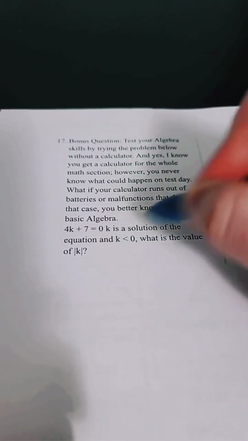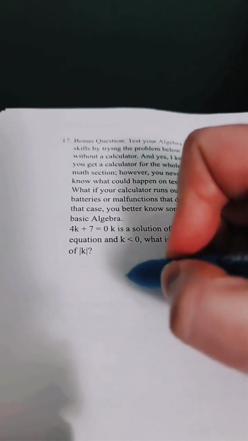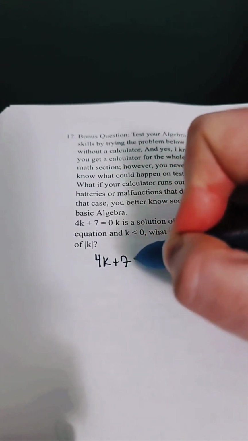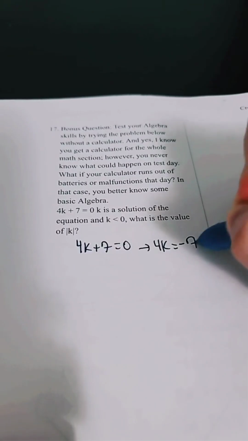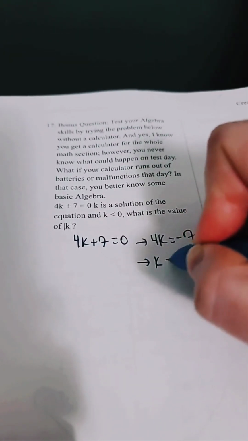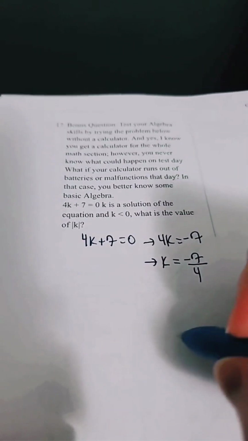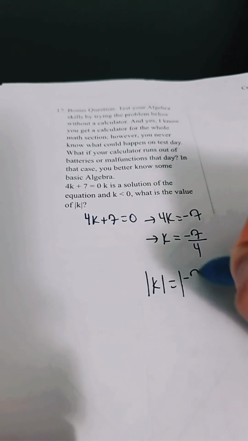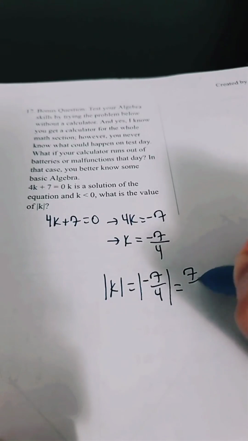So what we're going to do right here is it says 4k plus 7 equals 0. k is the solution of the equation and k is less than 0. What is the value of the absolute value of k? So 4k plus 7 is equal to 0. We're going to subtract 7 on each side. We get 4k is equal to negative 7. If I divide by 4, I'm going to get that k is equal to negative 7/4. But I want the absolute value of k. So that's going to equal the absolute value of negative 7/4. So then that's equal to 7/4.